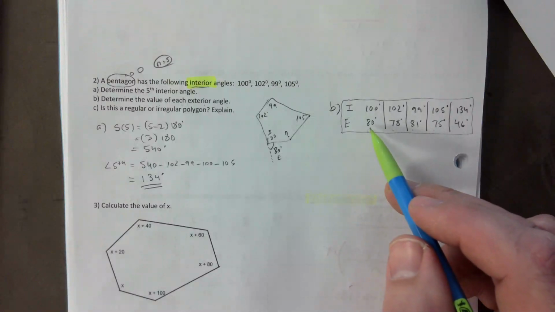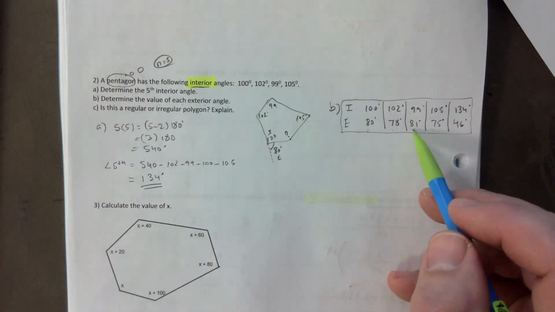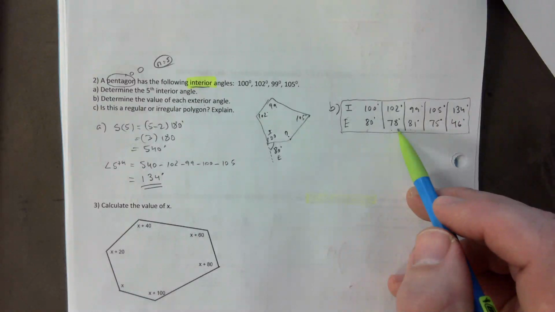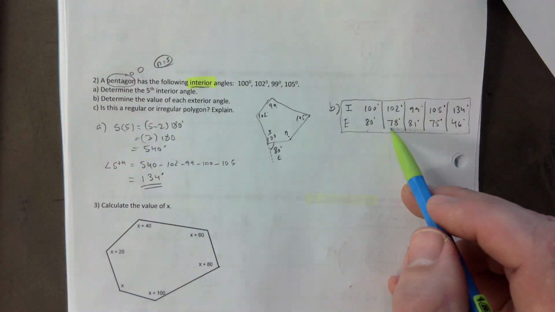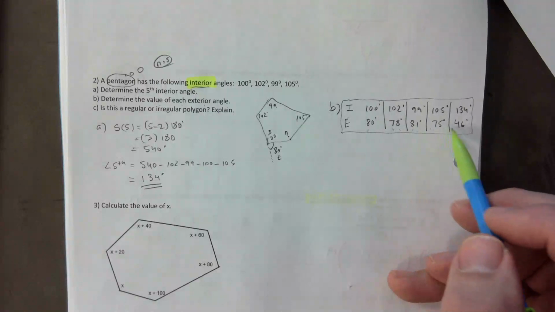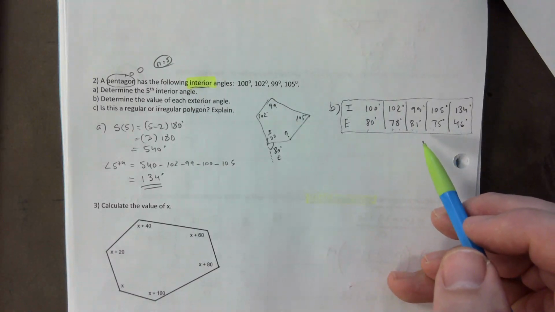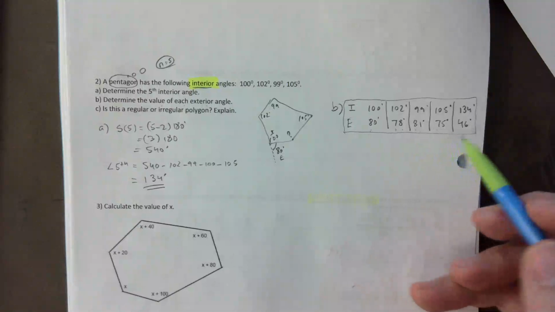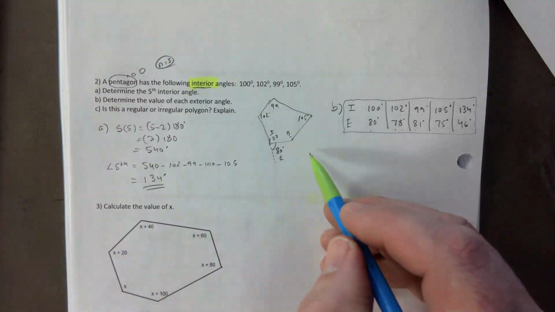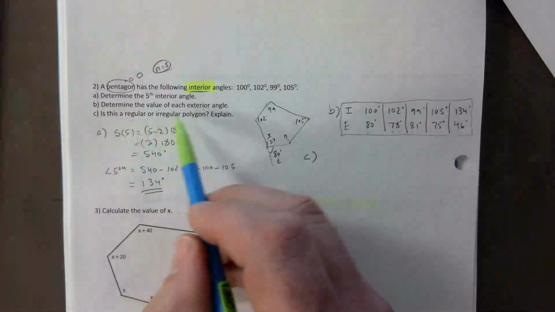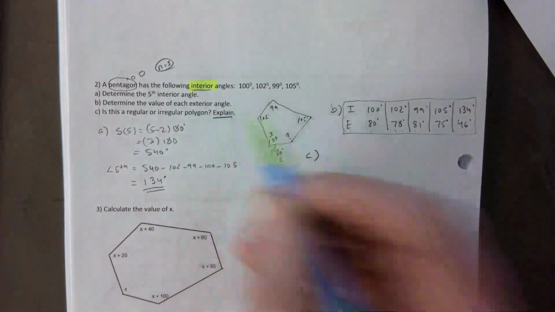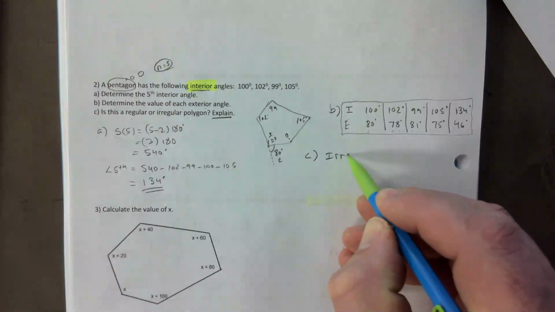Does it? 80 and 80 is 161. 169. Yeah, it does. It does add up to 360. So C, is this a regular or irregular? Explain. Okay, so this is irregular.